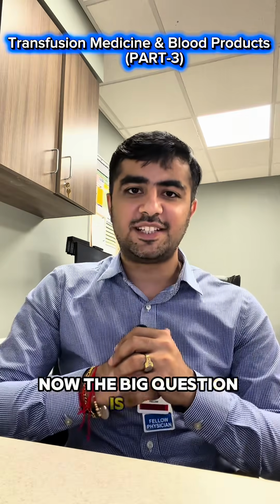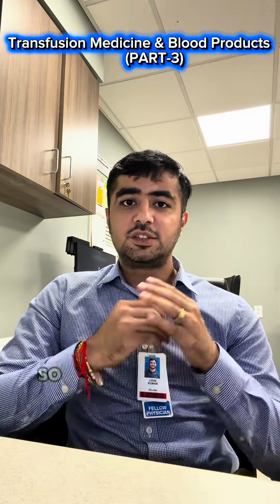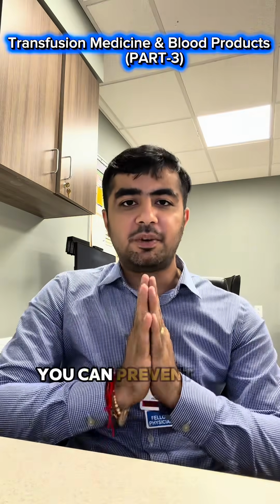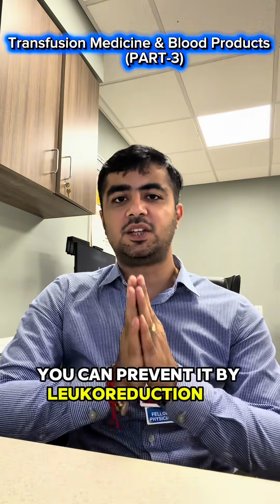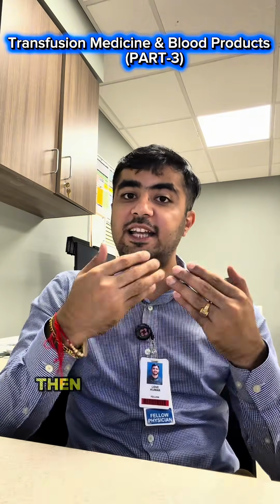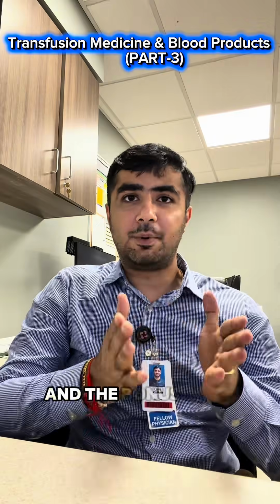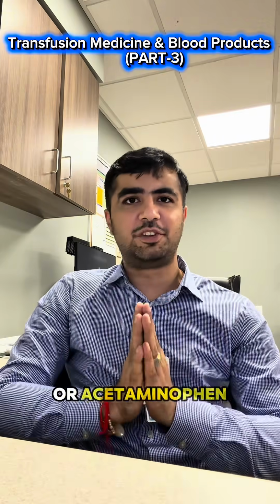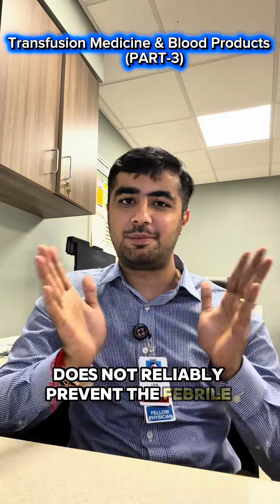Now the big question here is, how can you prevent it? If you understand the mechanism, you know how to prevent it. You can prevent it by leukoreduction of the blood. If you remove the leukocytes from the blood, then you can prevent this reaction. And the bonus point: pre-medication with diphenhydramine or acetaminophen does not reliably prevent the febrile reaction.